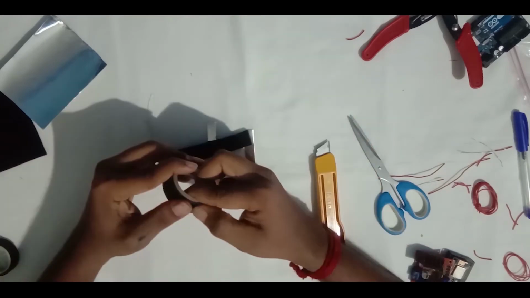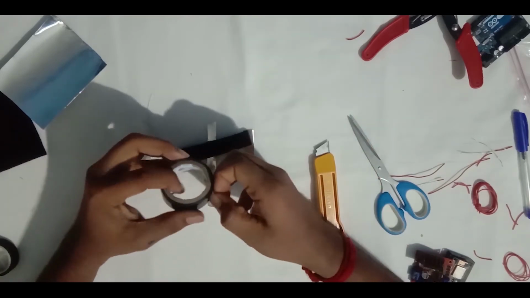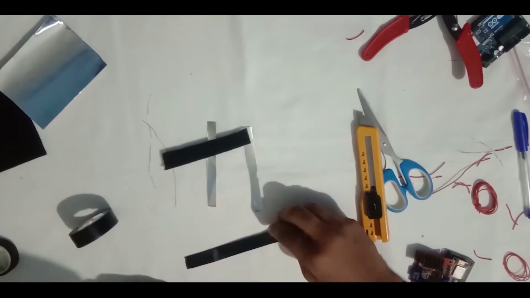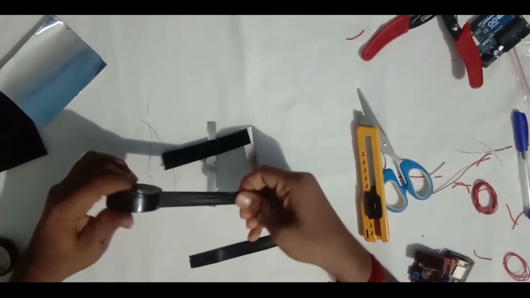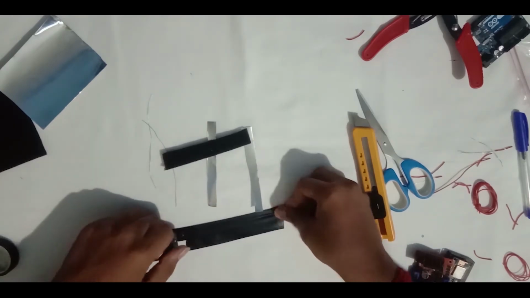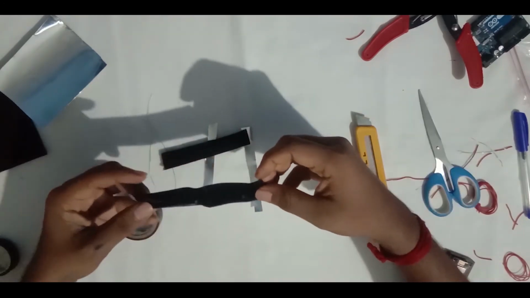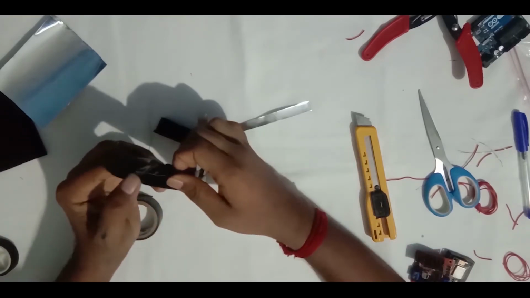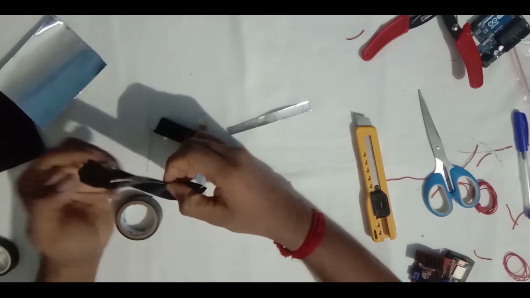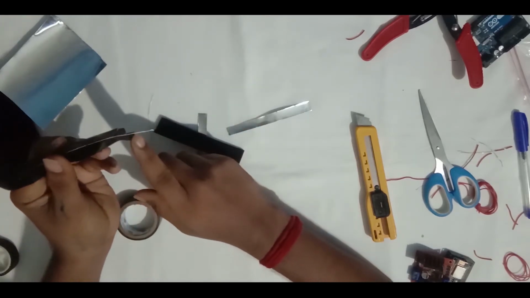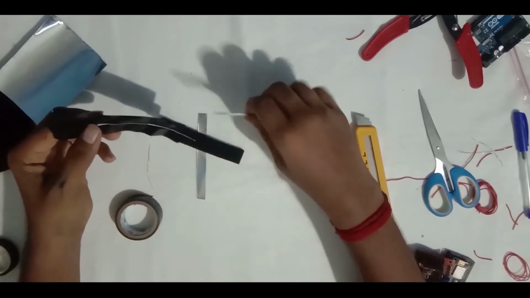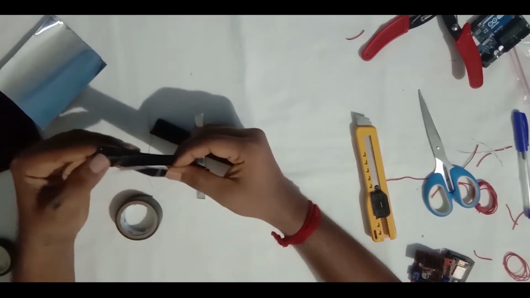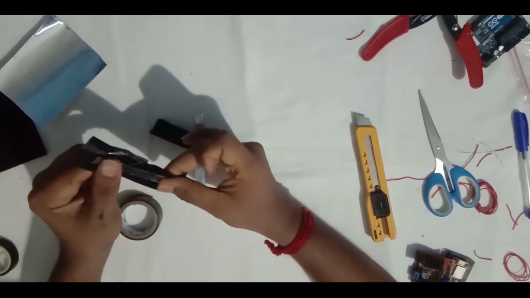Use your duct tape with 2 cm breadth and overlay one another like we did here. Place the wire in the middle with some extending wires. Place the foil over the wire. Make sure that the wire is in contact with the foil.